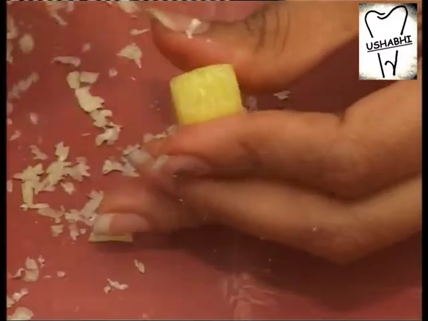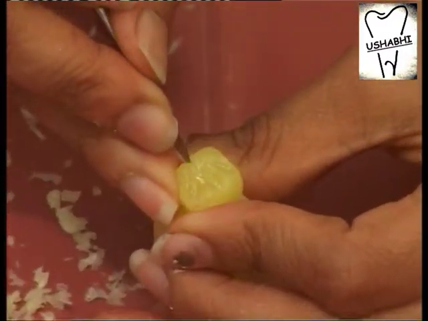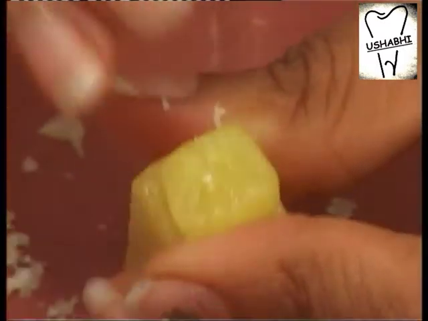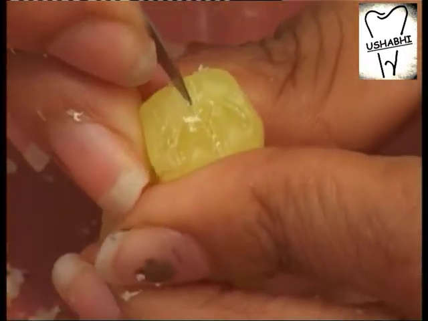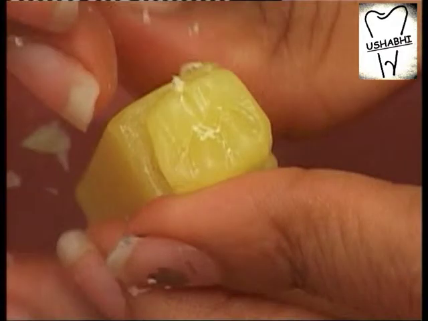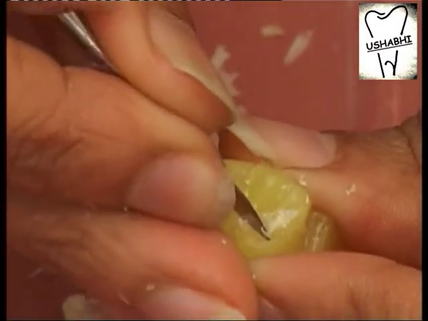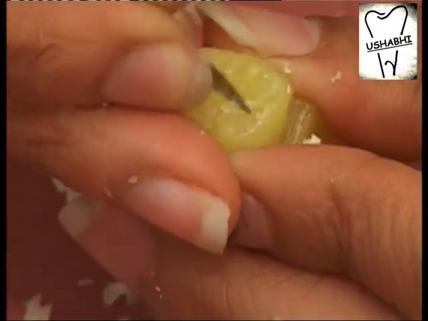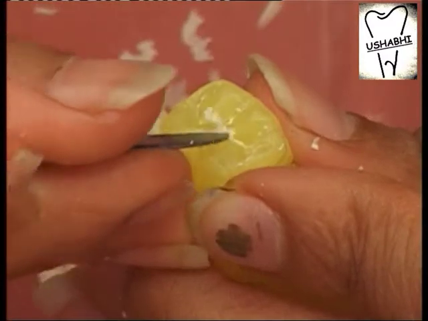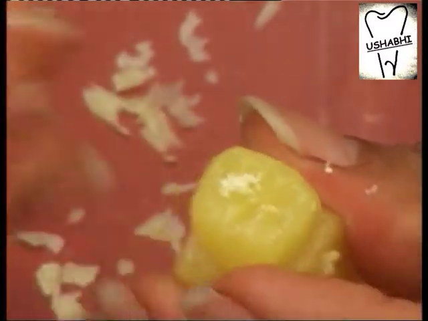Similarly, I will carve the 2 lingual cusps. The lingual cusps are almost equal in size, so I draw a groove at the center between the 2 lingual cusps and carve the 2 lingual cusps.